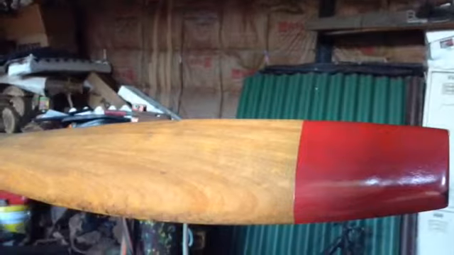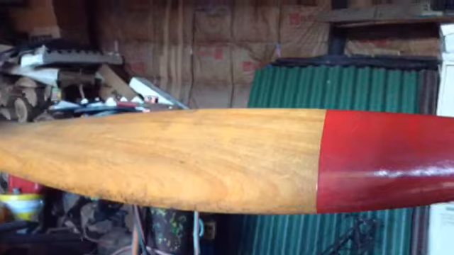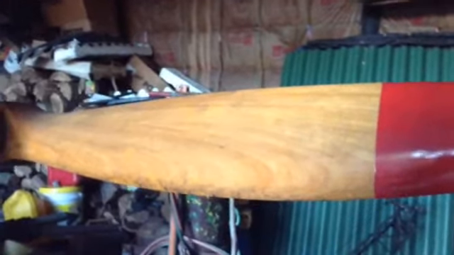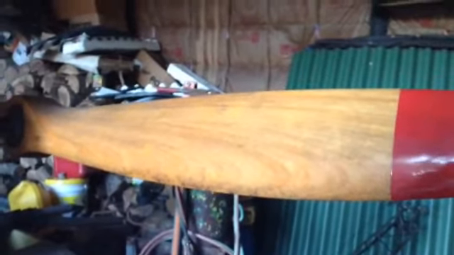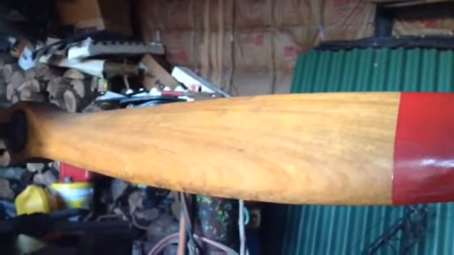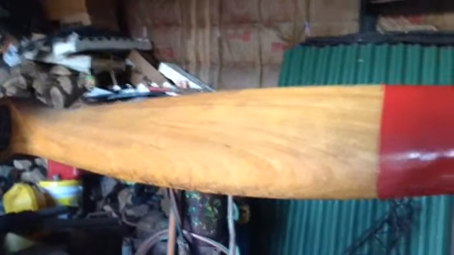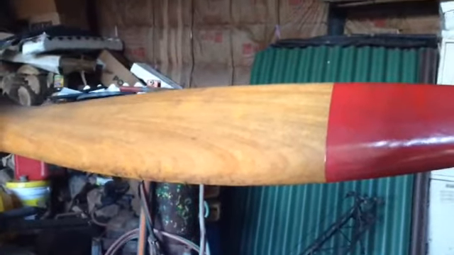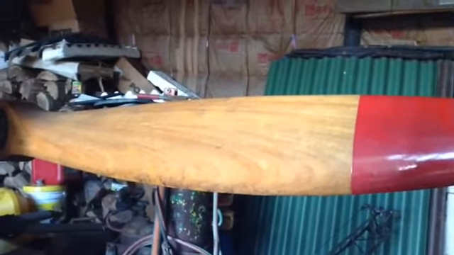According to ultralightnews.ca, a 60 by 30 wooden propeller built by Tennessee Propellers weighs 3.5 pounds. This means its mass is 3.5 divided by 2.2, because there are 2.2 pounds to a kilogram. So this propeller has a mass of 1.6 kilograms. If all the mass of the propeller were at the tip here, the radius of gyration would be equal to the radius of the propeller, 30 inches. But this is obviously not the case.